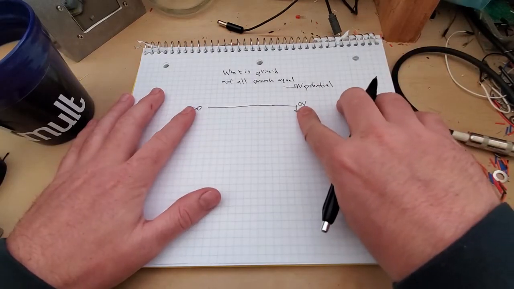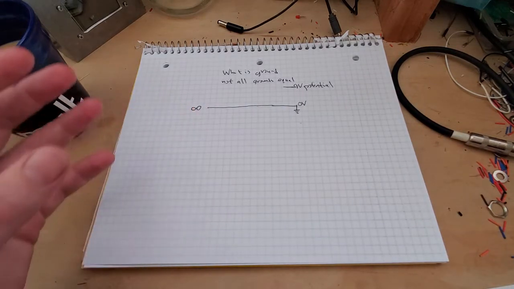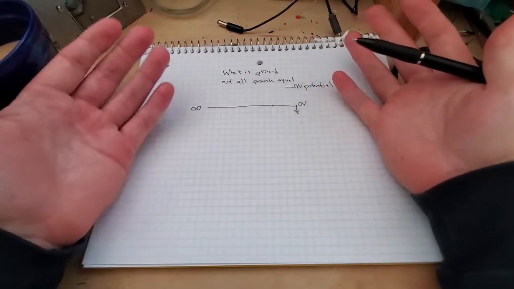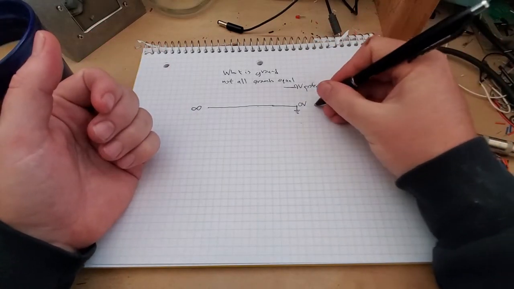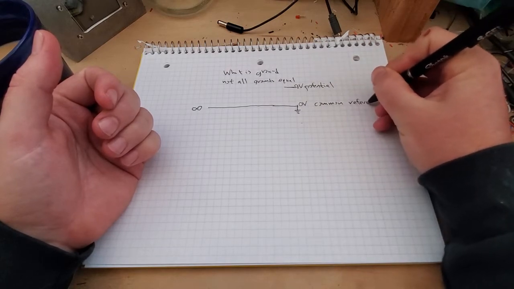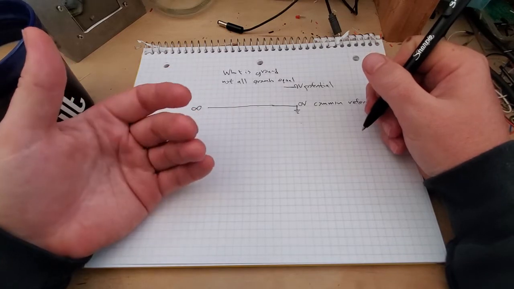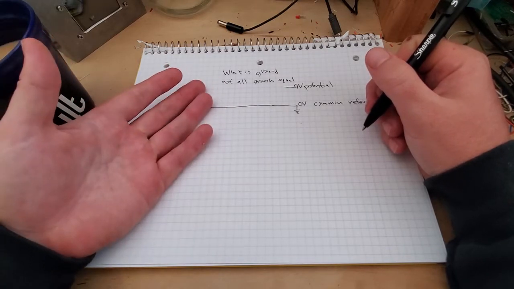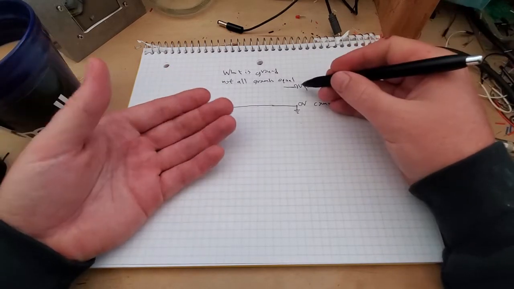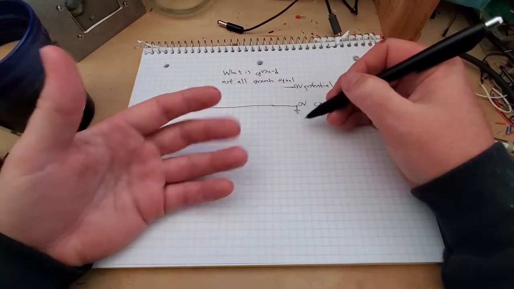And you'll have a common area, which is another reason ground is called common, I'm guessing, because that's a spot where everything meets and has a common reference. So that means everything knows where its 0 point is.